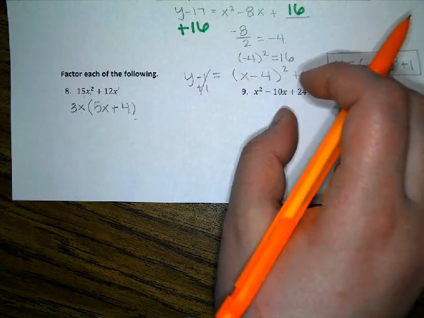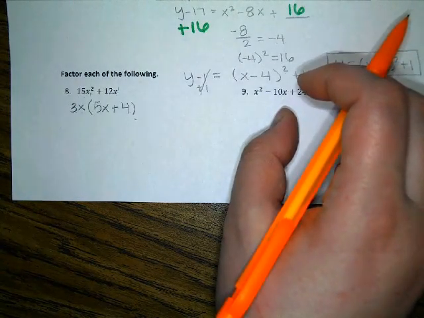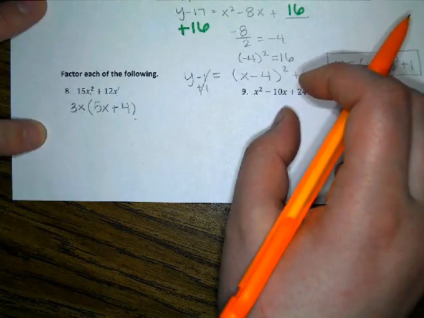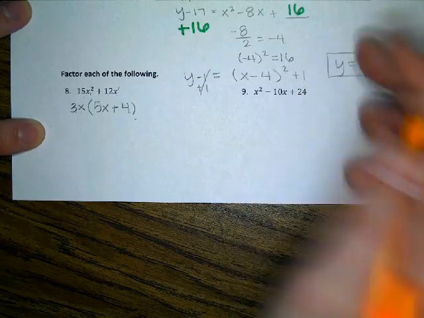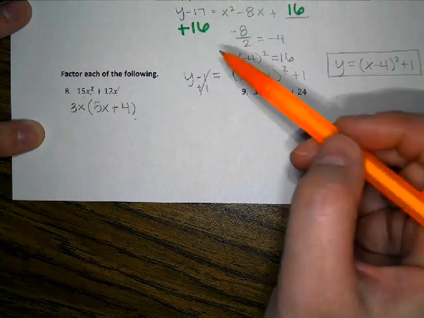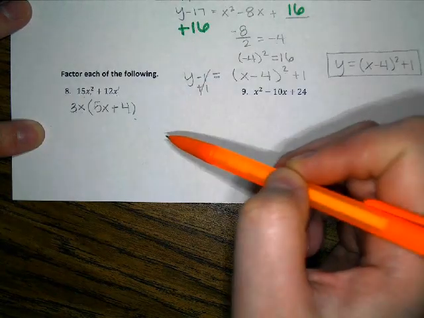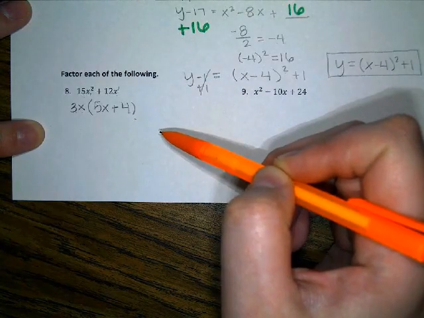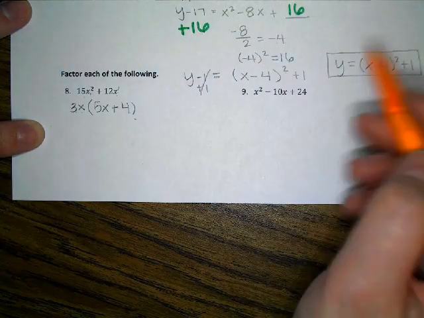Is there any part of that that needs to be re-explained? Any part of that that didn't make sense? We're good? All of that made sense? Okay.